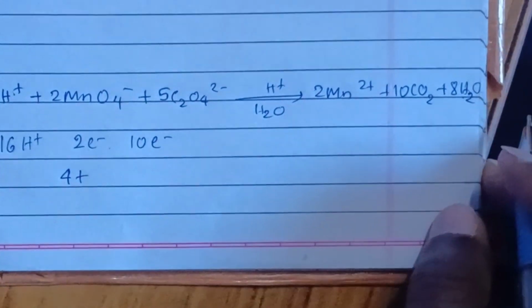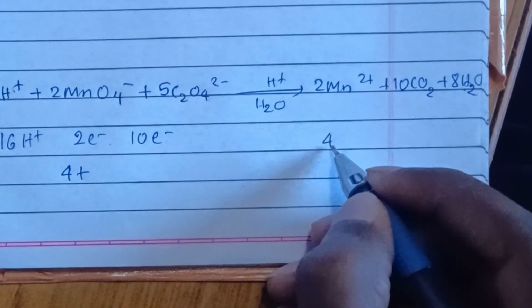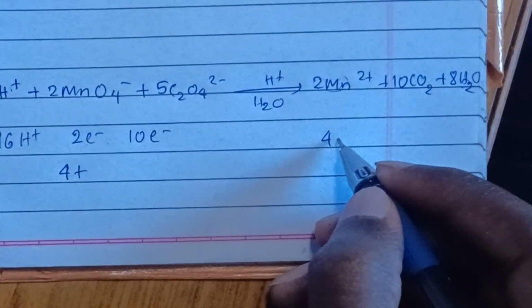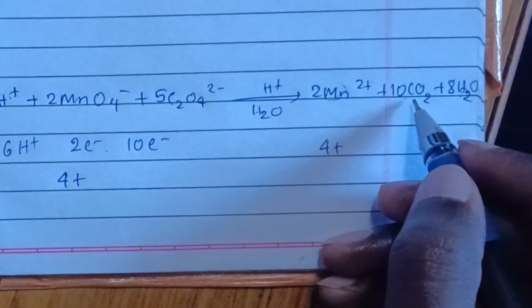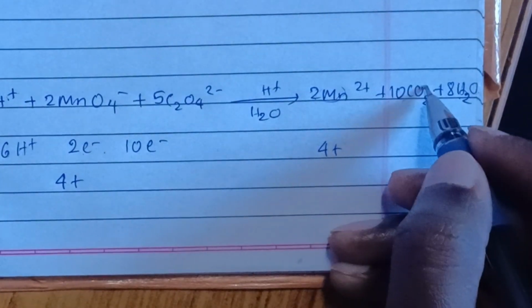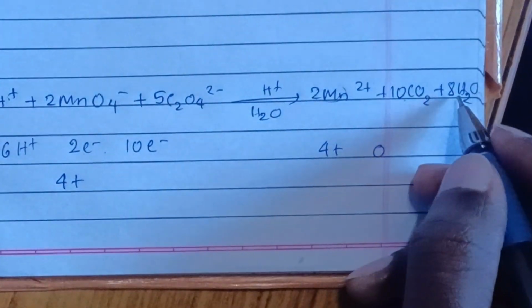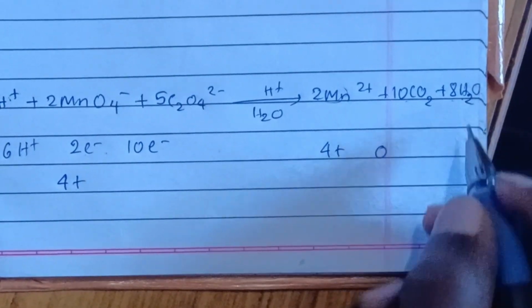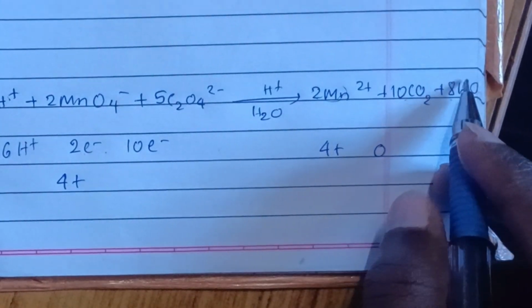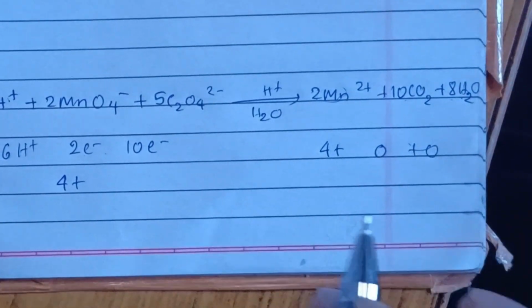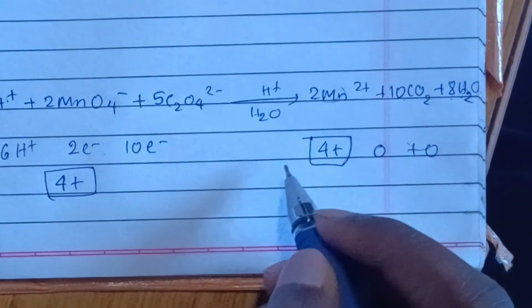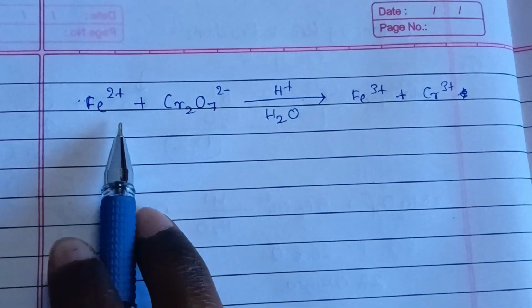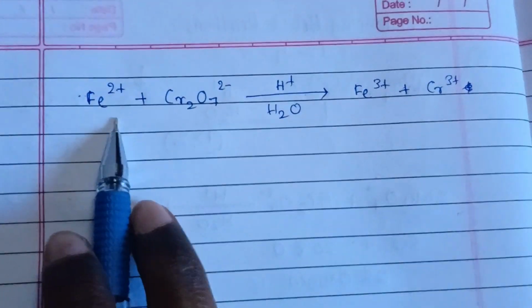But when you see here it is 4, because 2 of Mn2+ means 4 plus charge. When you come to see CO2, it is a neutral molecule, as you know, there is no charge on it, that's why it is 0. Water is also a neutral molecule, there is no charge, that's why this is also 0. So now you know that on both sides there is 4 plus and 4 plus. You are done with this. You can pause this video and do this, and after that you can check it.